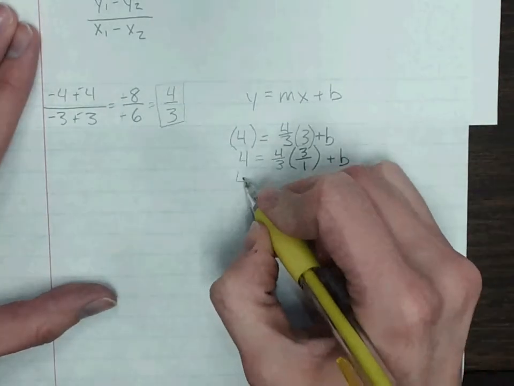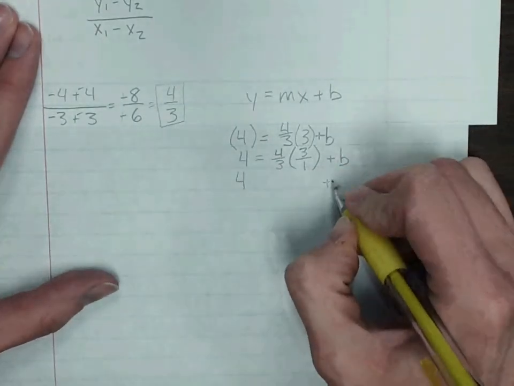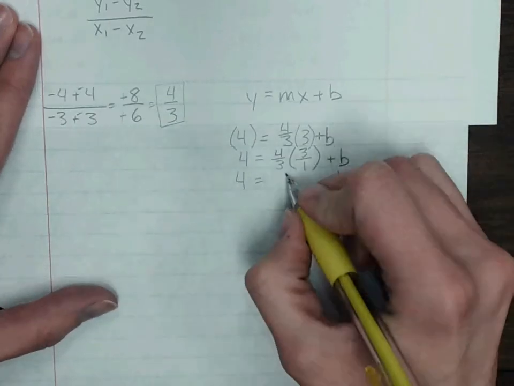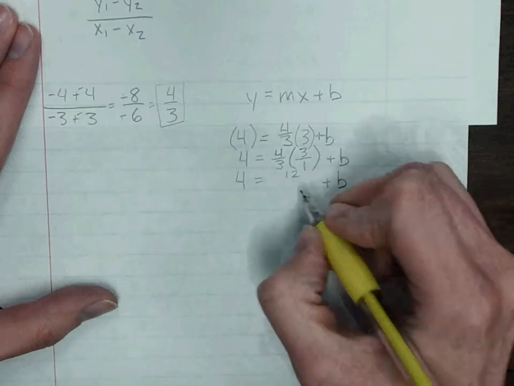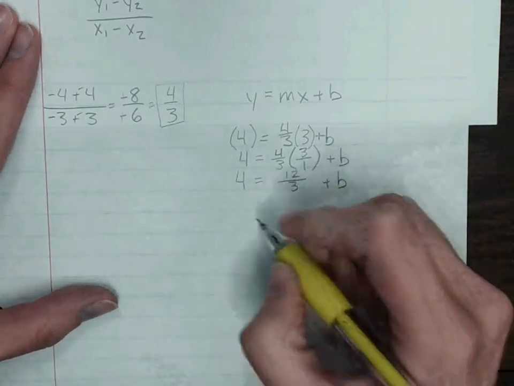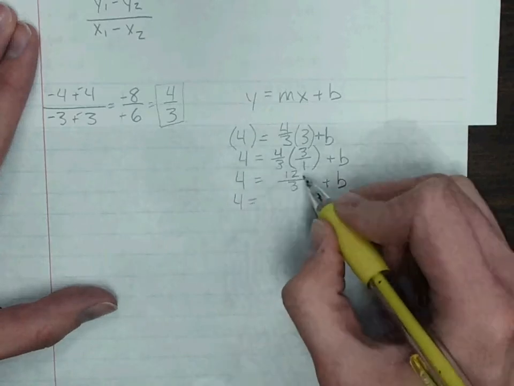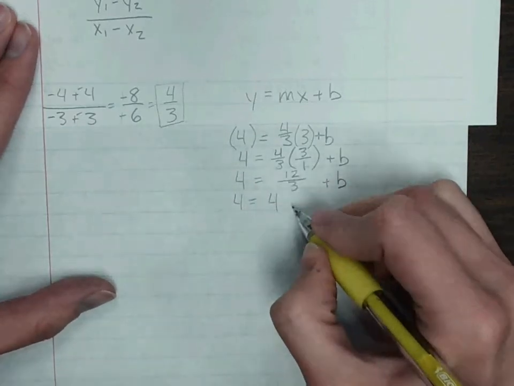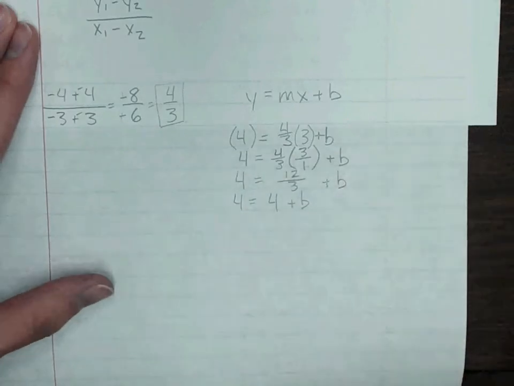Now I'm going to multiply. I'm going to keep bringing down my 4 and plus b, because that hasn't changed yet. 4 times 3 would be 12. 3 times 1 would be 3. 4 is equal to 12 divided by 3, which would be 4, I hope was your answer, plus b.